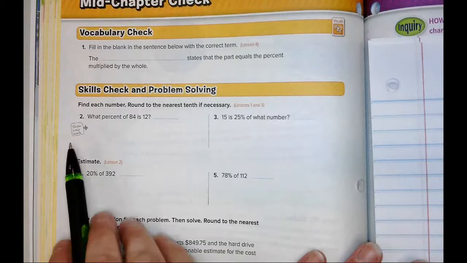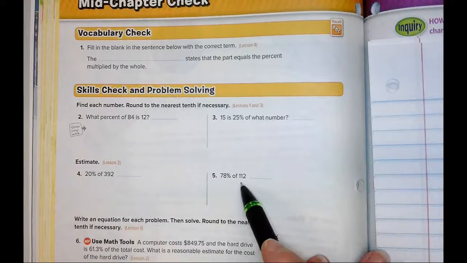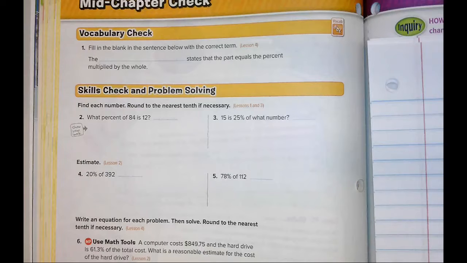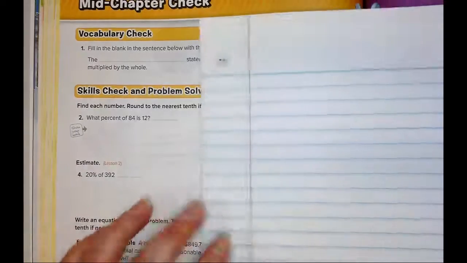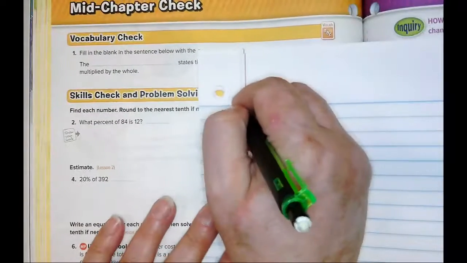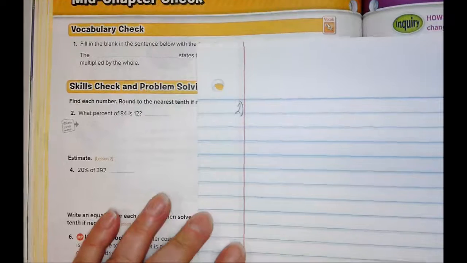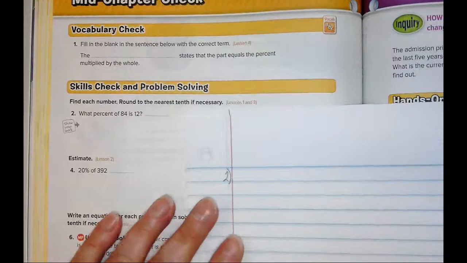So we're going to do 2 through 5, number 7 and 8, and then I'm going to do another problem on page 127 that will be similar to one of the word problems that you will see on your quiz, okay? So, for number 2, okay, it says, what percent of 84 is 12?